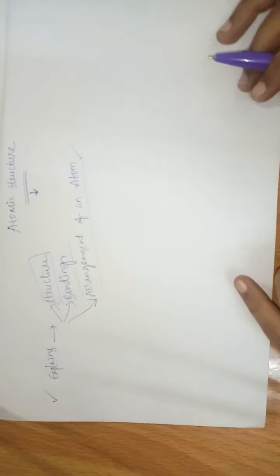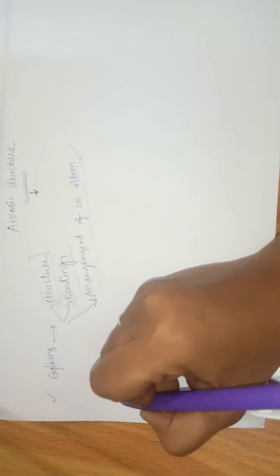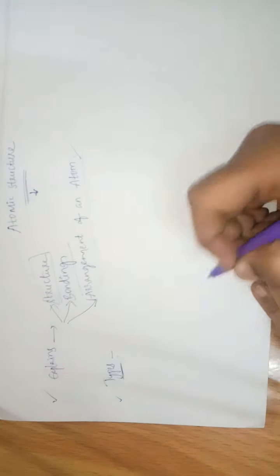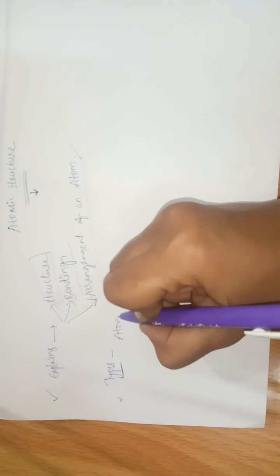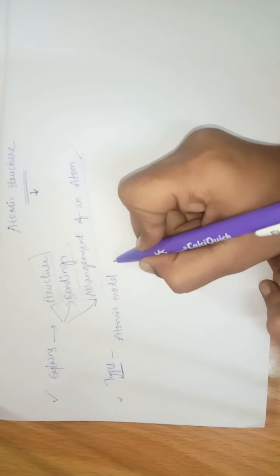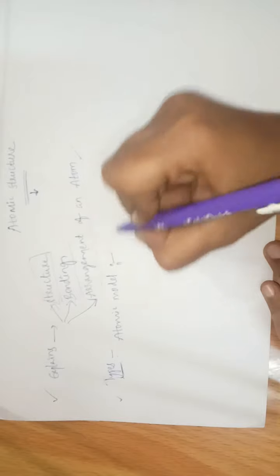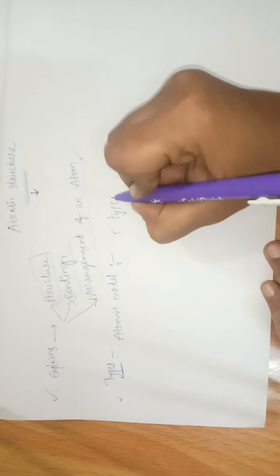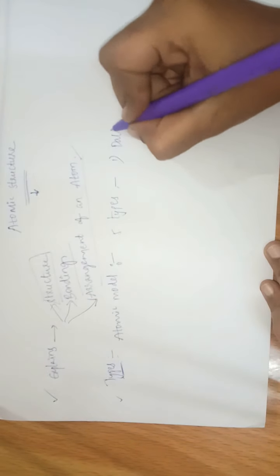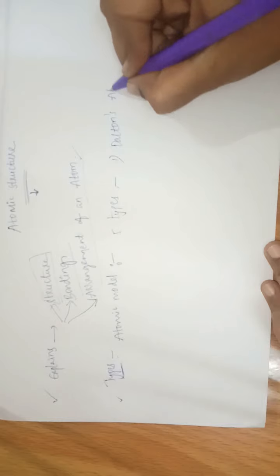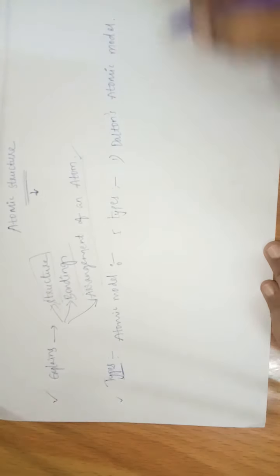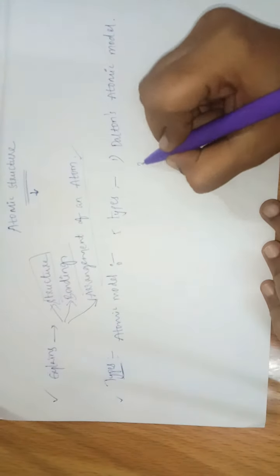So in this topic there are types of atomic models. Okay, there are 5 types. First one, Dalton's atomic model.